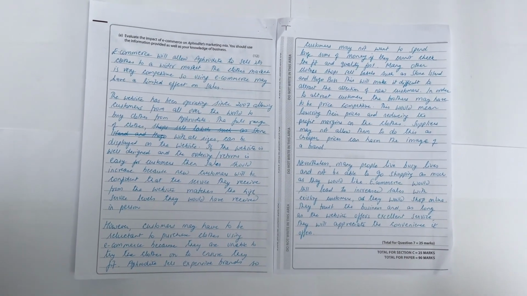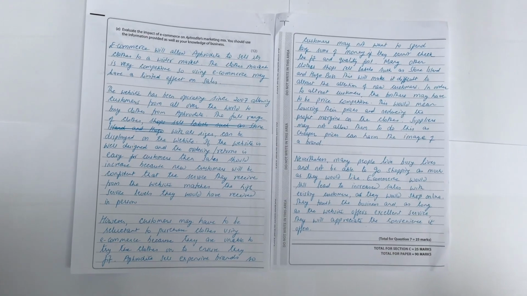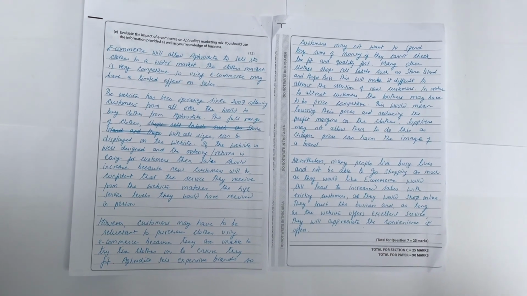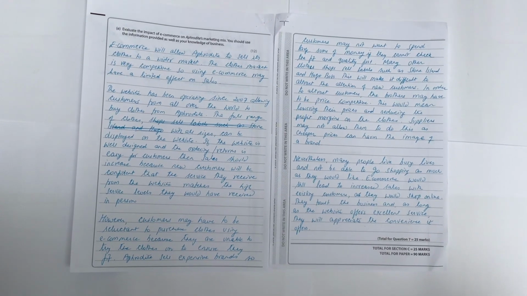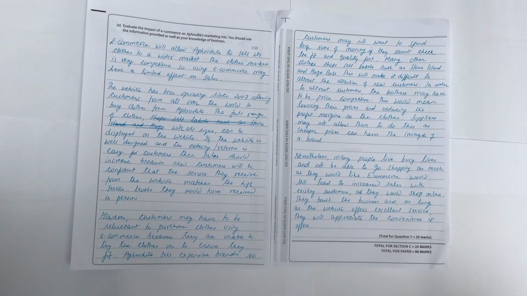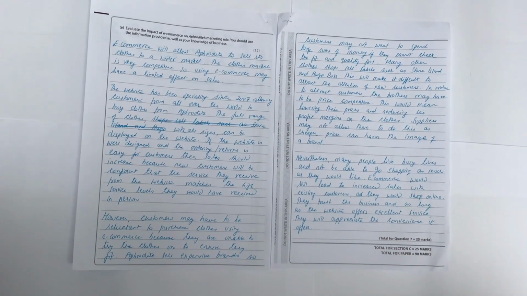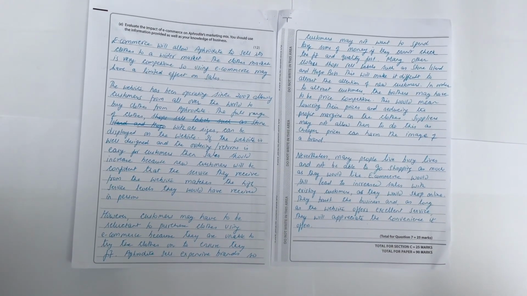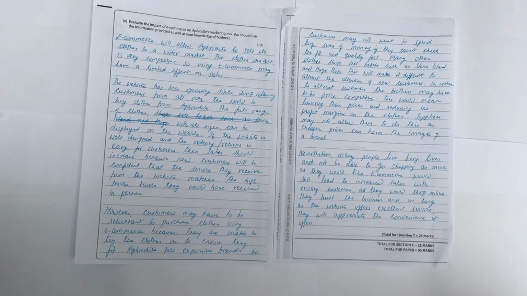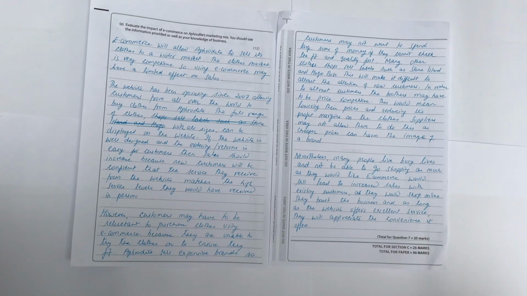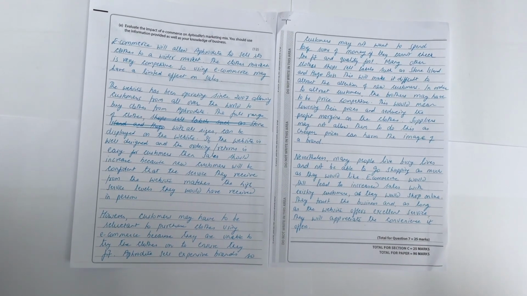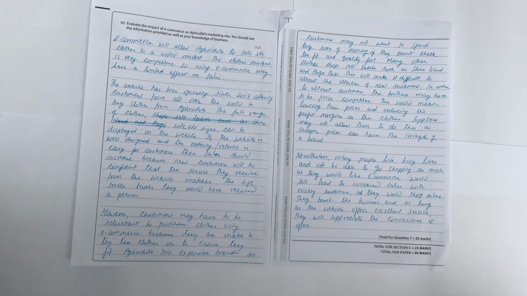Aphrodite sell expensive brands, so customers may not want to spend large sums of money if they cannot check the fit and quality first. Many of the clothes shops sell labels such as Stone Island and Hugo Boss. This will make it difficult to attract the attention of new customers. In order to attract customers, the brothers may have to be price competitive. This would mean lowering their prices and reducing the profit margins on the clothes. Suppliers may not allow them to do this, as cheaper prices can harm the image of a brand.